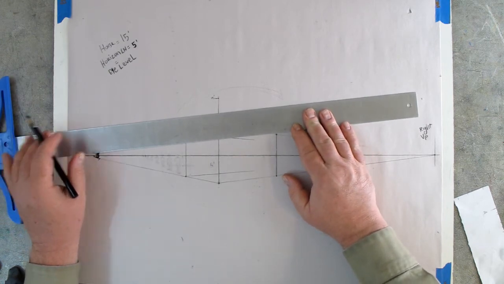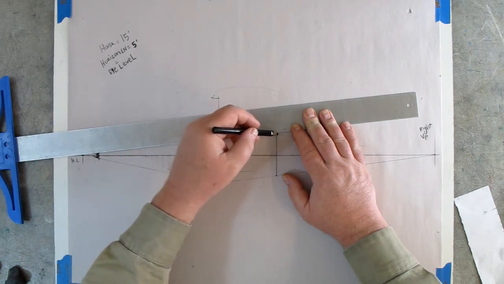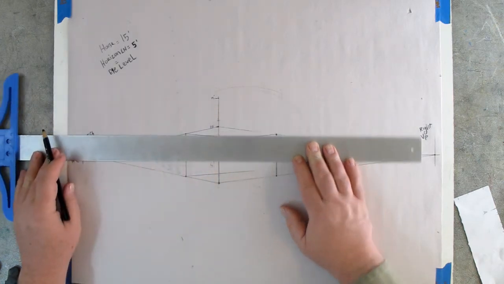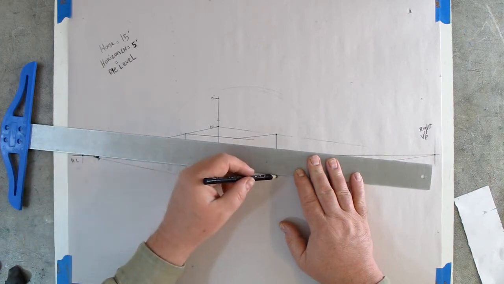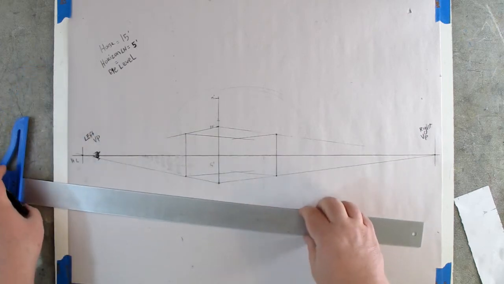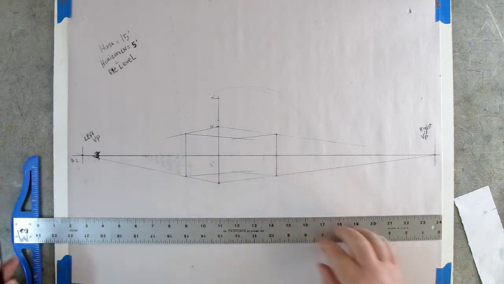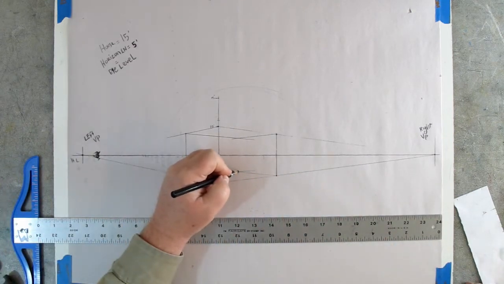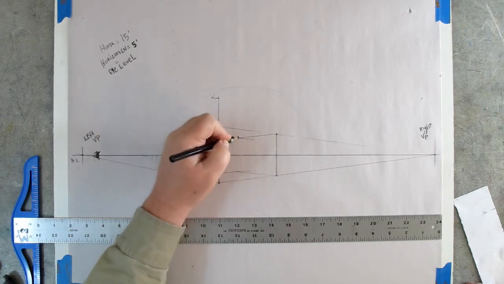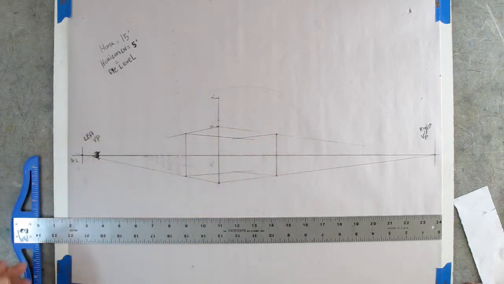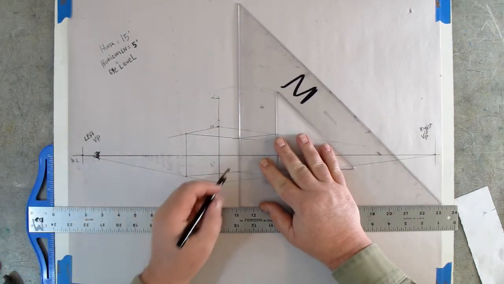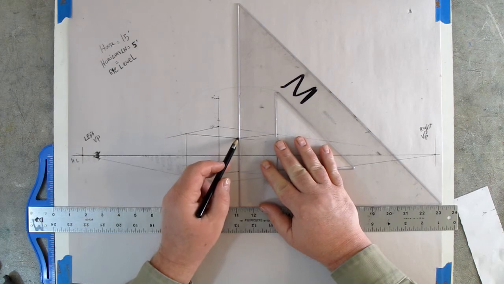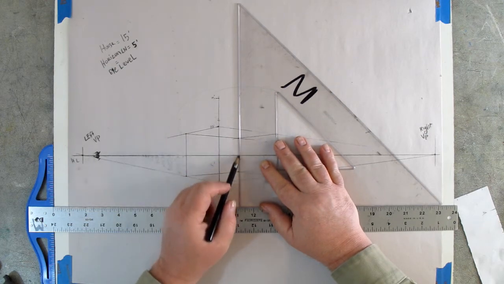So we have to do that in order for this to work. So we're going to come over here. We're going to come over here. And now we only need it to cross. We don't need to keep bringing that line over. All we need is where these two cross. Where those two cross, that's what we're looking for, because that's the back corner. So this right here, do it very lightly, is the back corner.